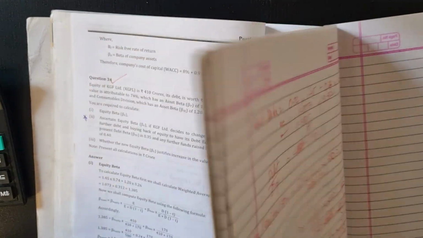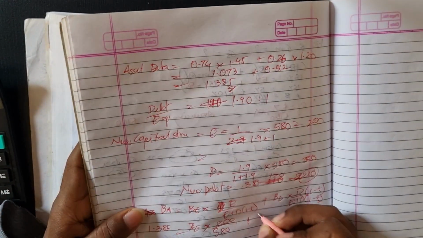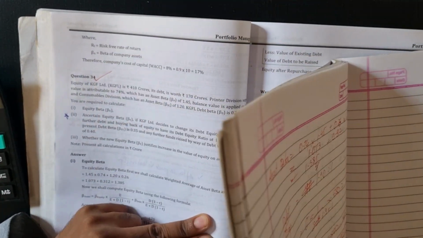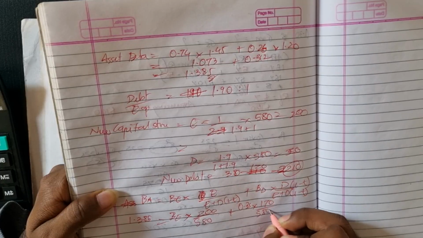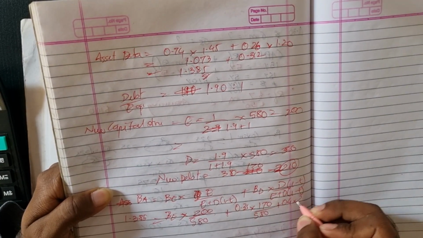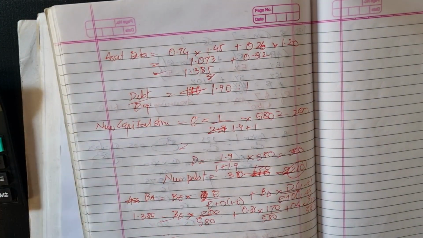plus beta of debt. Now two betas of debt are given, 0.35 and 0.4. So we'll take 0.35 for the old present debt: 170 divided by 580, plus 0.4 into 210 divided by 580. We'll solve it.